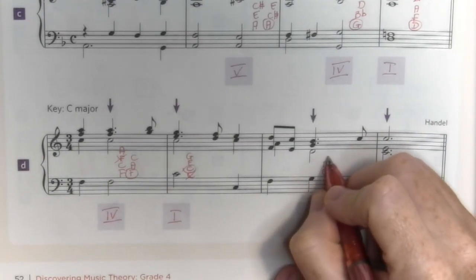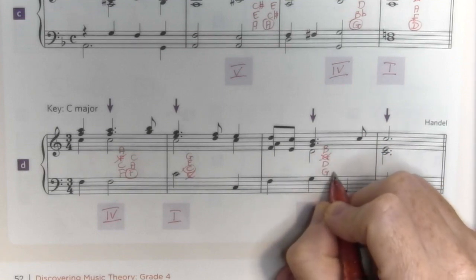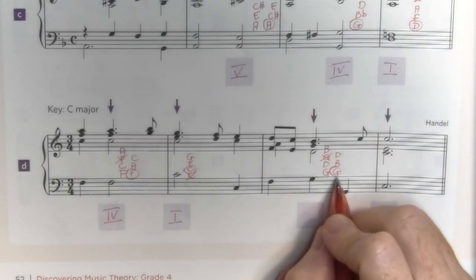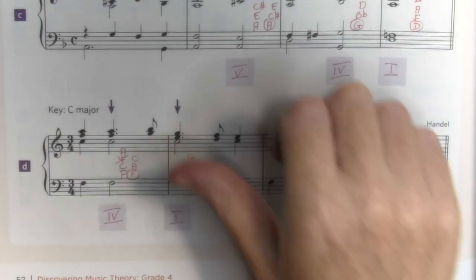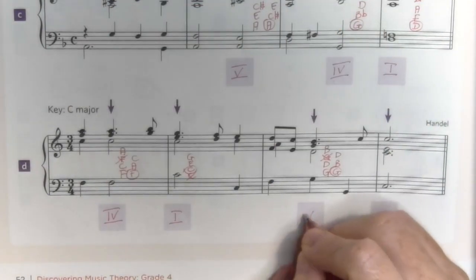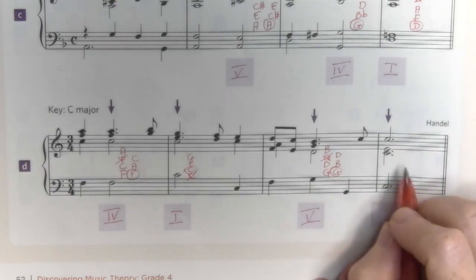Sol, Re, Sol, Si. Sol is doubled. Sol, La, Si, Do, Re. Sol for C major, Do, Re, Mi, Fa, Sol is the fifth degree. So 5. Last one of the piece.